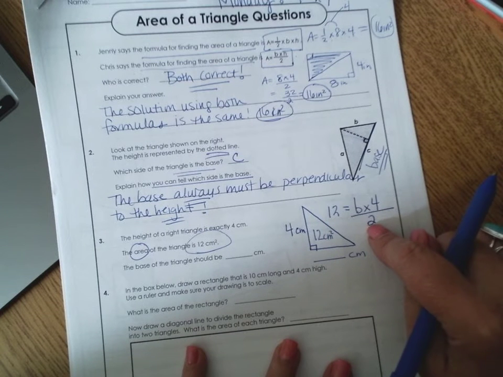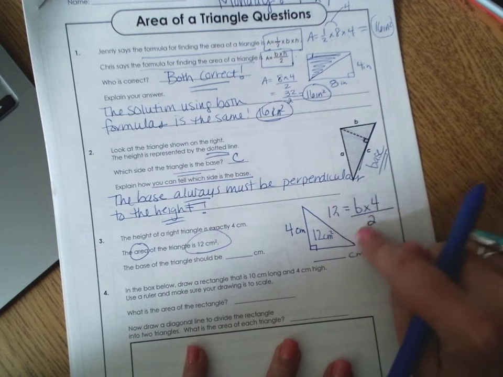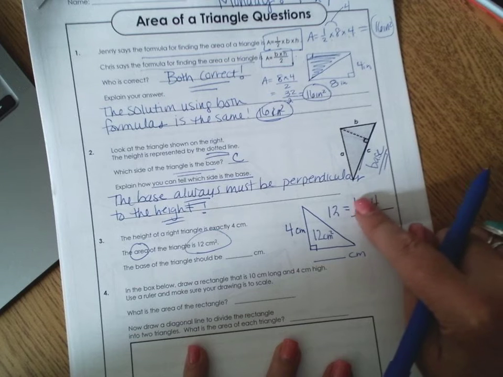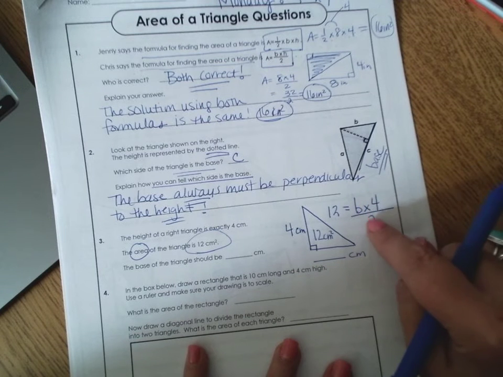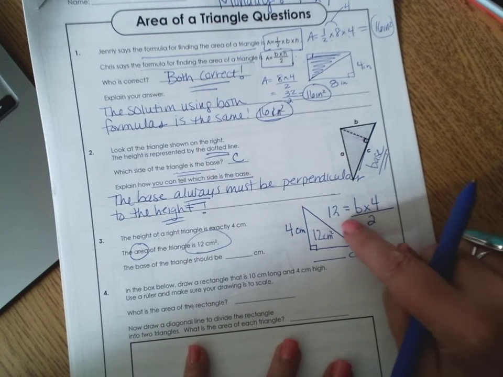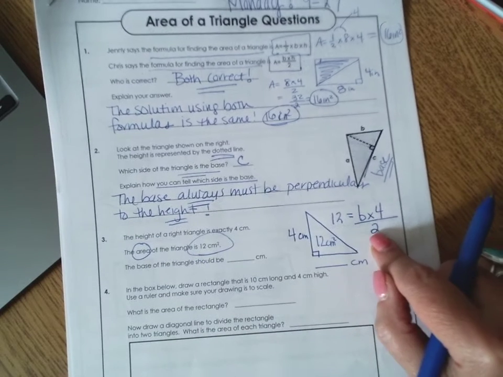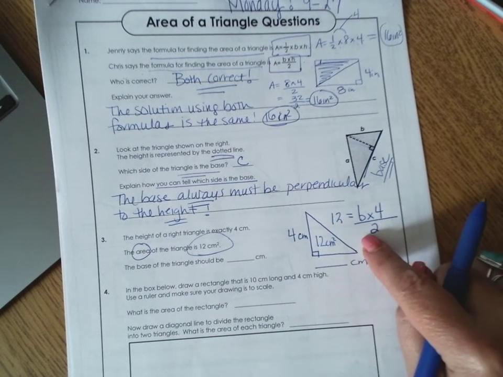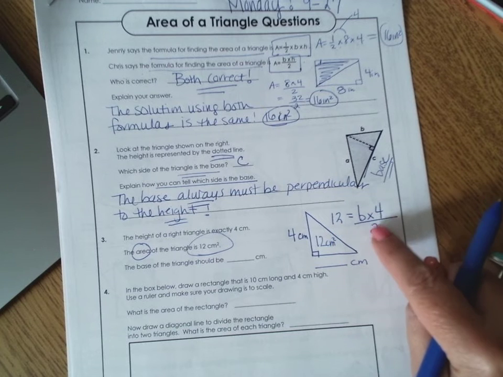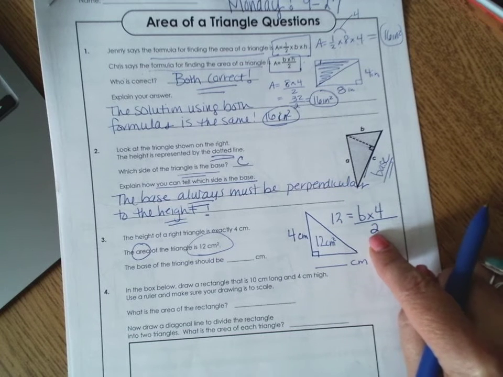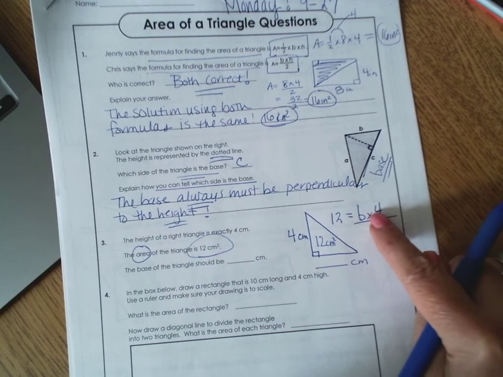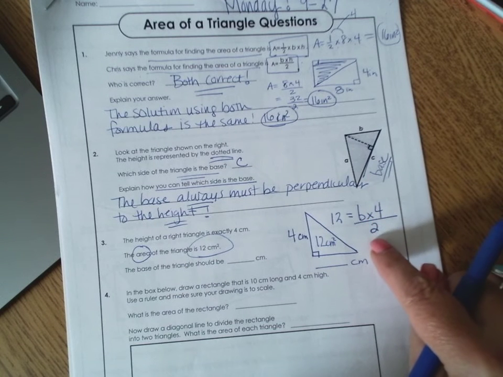So, thinking about that, think about how we're going to figure out what the base is going to be. So some number up here, when you multiply these two and you divide it by 2, it has to be 12. So 2 times what equals 12? What divided by 2 equals 12? Some number divided by 2 equals 12.